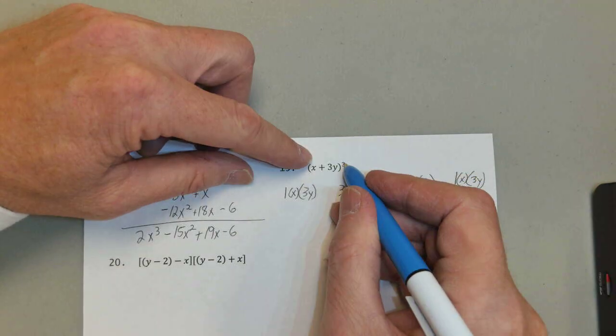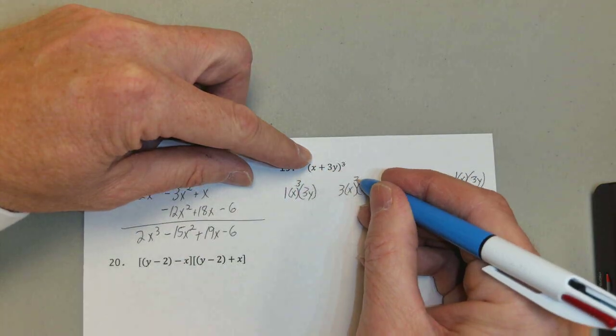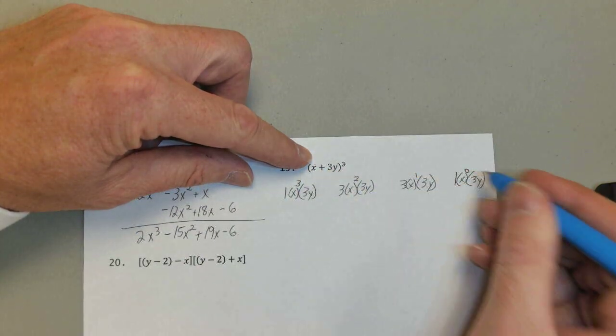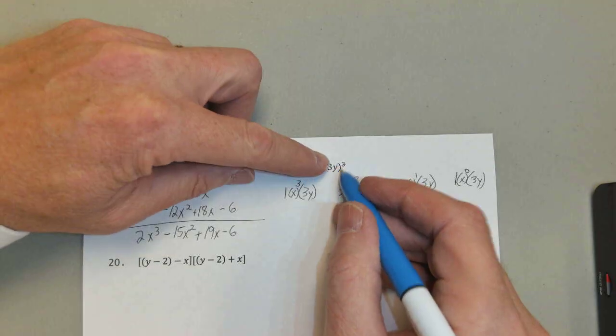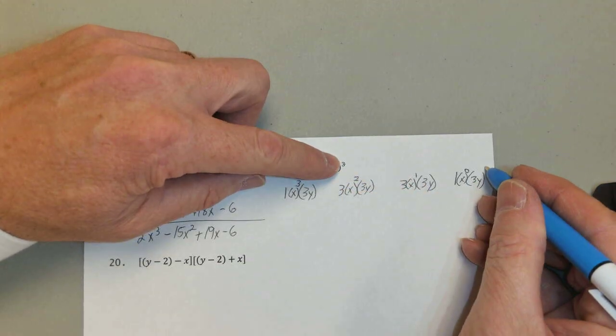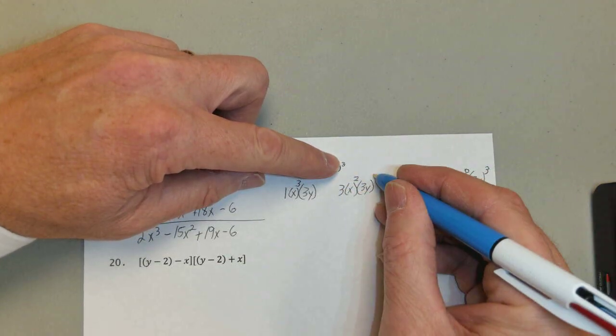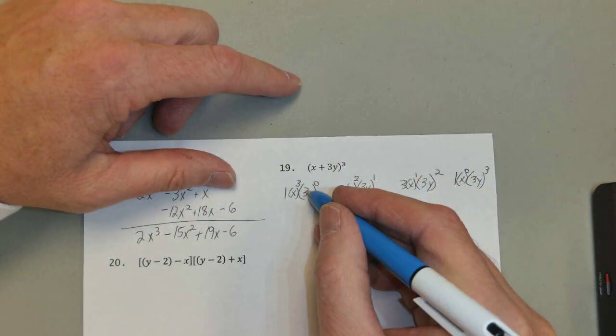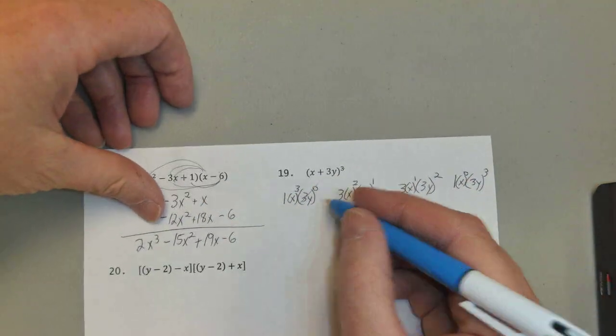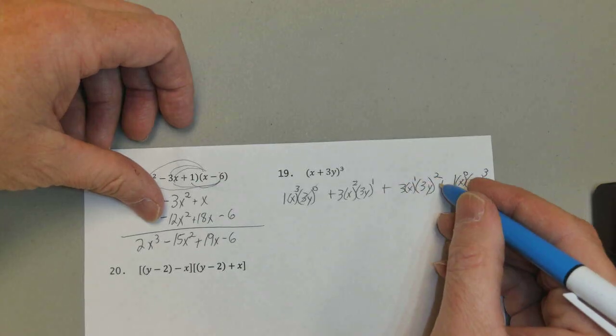The first term starts with this power and works its way down. And the second term starts with the third power on the right and works its way like that. And now that's just 1. And then we'll just put a plus in between all these.